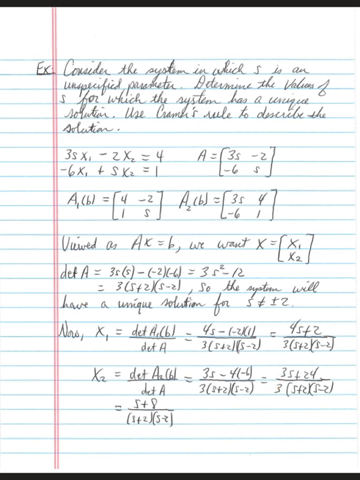Those 3's will cancel, so you have S plus 8 over S plus 2 times S minus 2. And that would be your solution matrix. And it's unique as long as you don't have an S value of negative 2 or positive 2, because that makes your determinant 0.